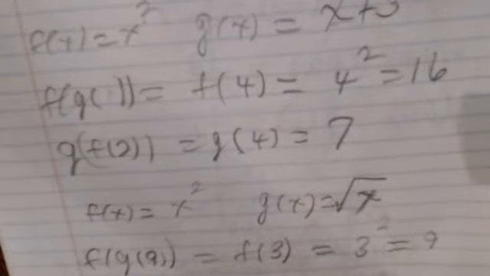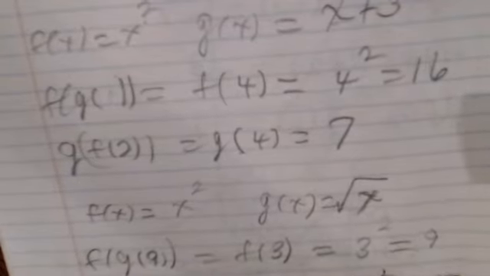But f of 3 is 3 squared, which comes out to be 9. Let's do another one. Let's do f of g of 25. Well, the square root of 25 is 5, but then 5 squared comes out to be 25.